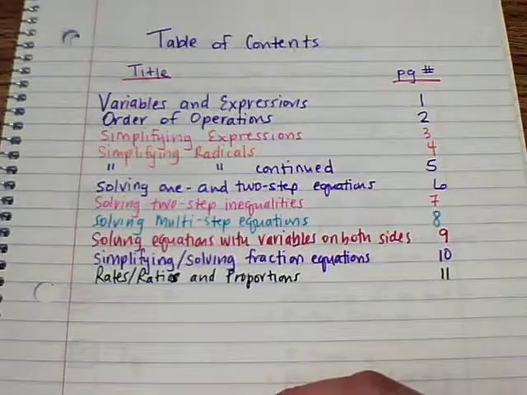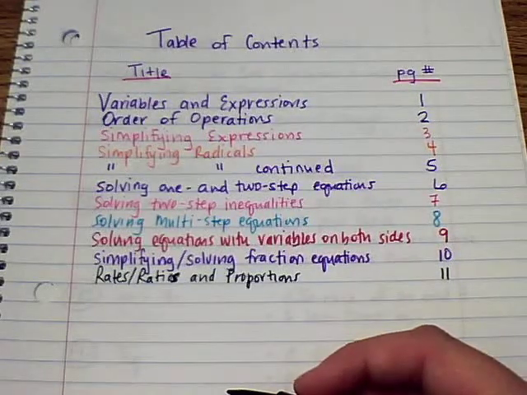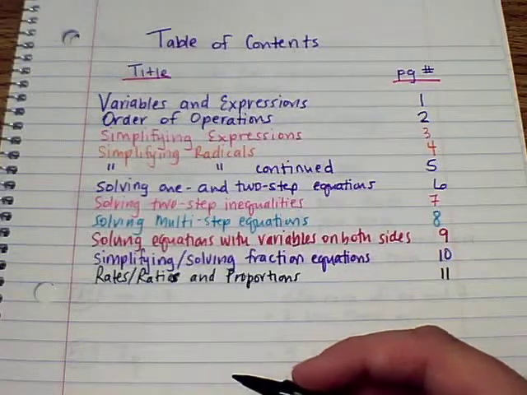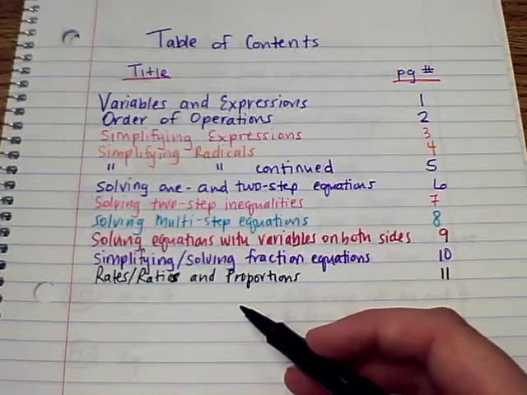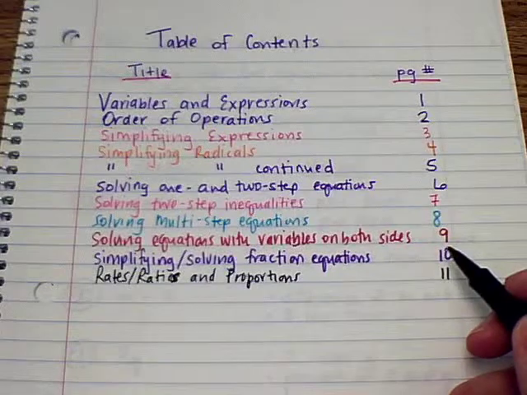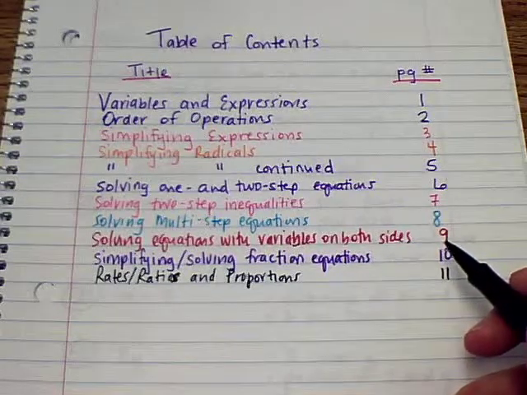All right, your spiral should be open to your table of contents. Go ahead and write in rates, ratios, and proportions. And I am on page 11, so whatever page is your next available page.